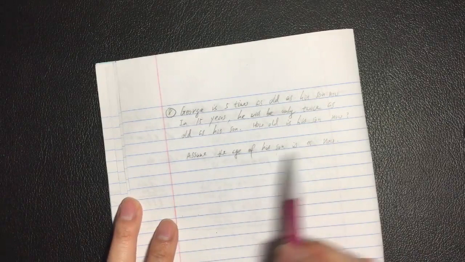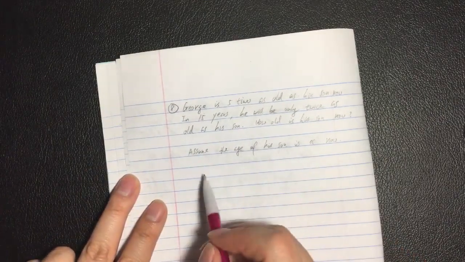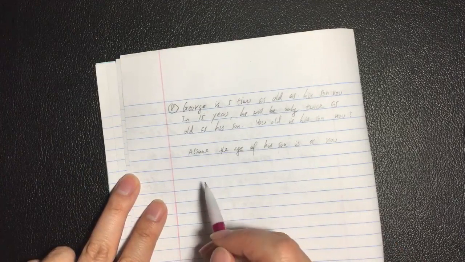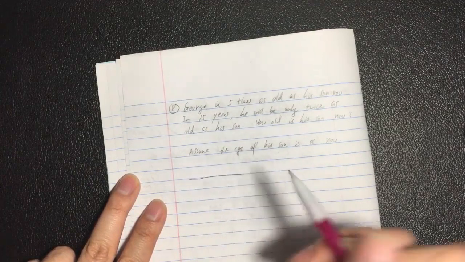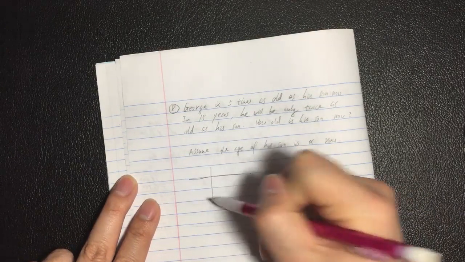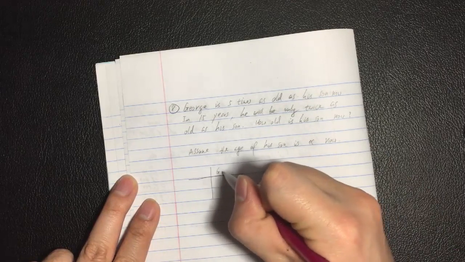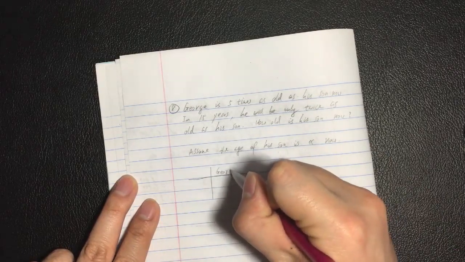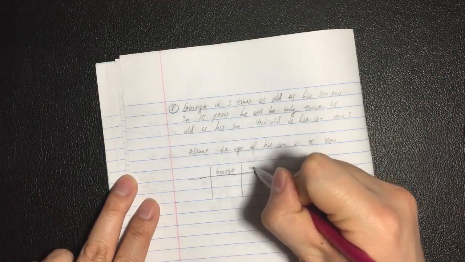Let's draw a table to compare George's age and his son's age. Right now, George is 5 times as old as his son.